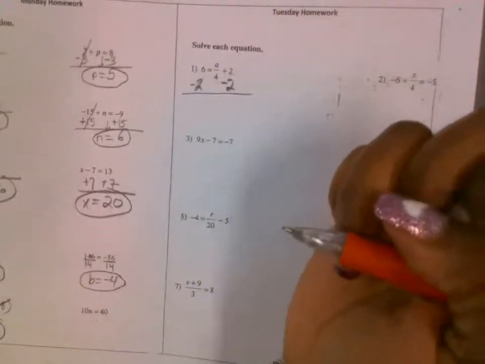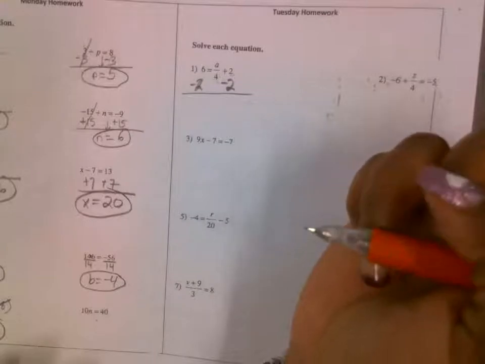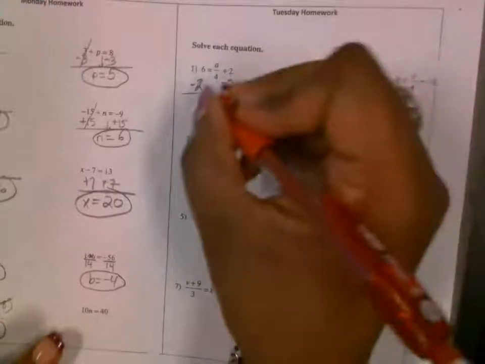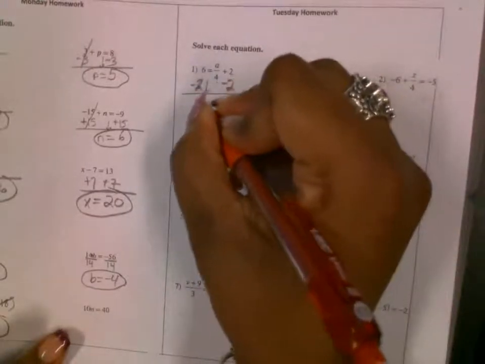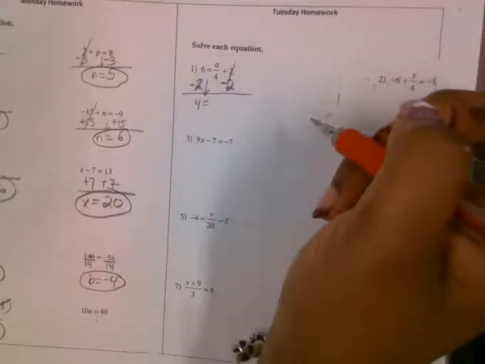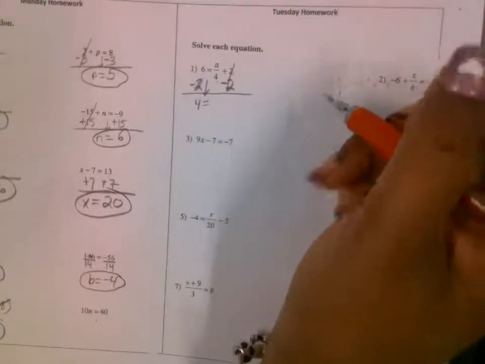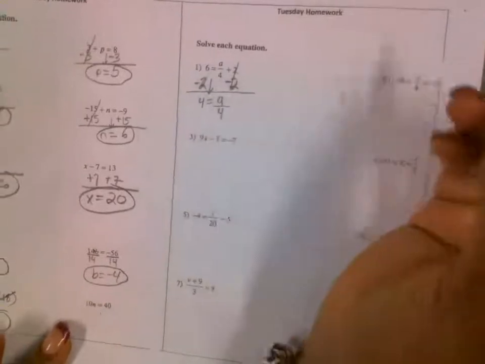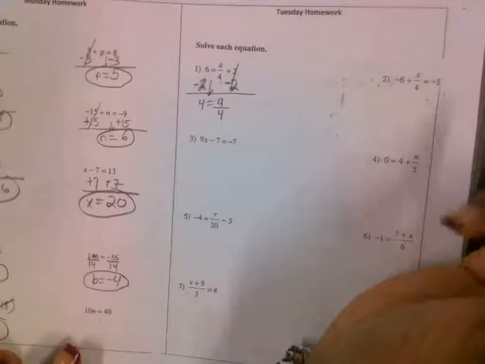All the numbers that are not directly attached to the variable. What's 6 minus 2? 4. Okay, so watch Miss Reyes do this part. Make sure you got this written, babe. Make sure that you make corrections if you need to, okay? So this is A divided by 4, and this is gone.